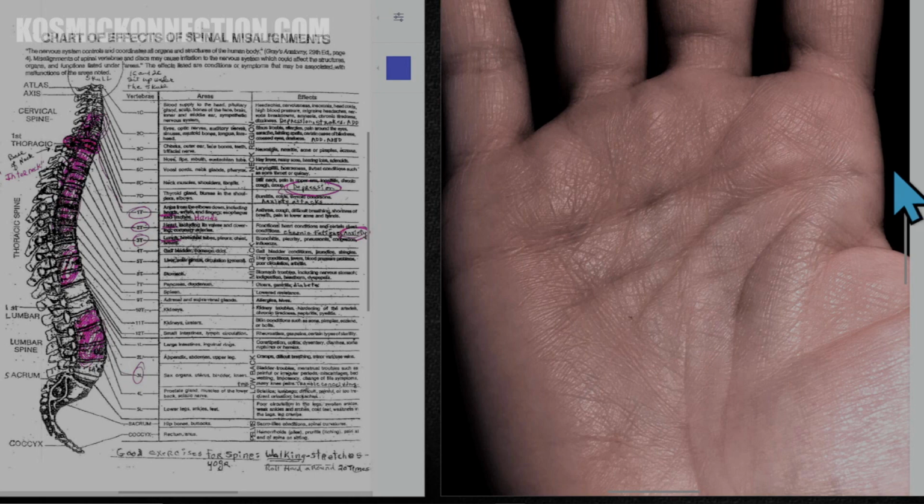And then I found this old book that was written by a medical doctor, Dr. Eugene Scheimann, and he told how you could see the spine in that hand, in that middle line on the hand, and it all fit together so well.